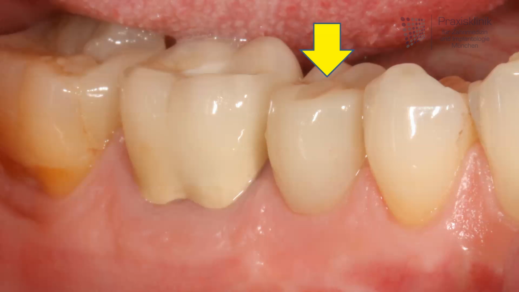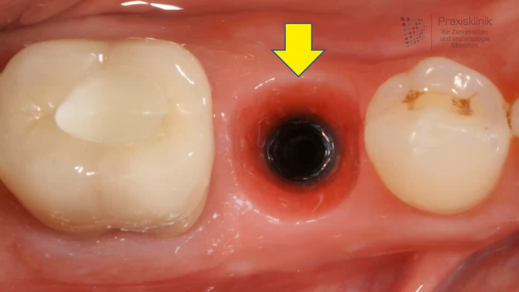You can see here the temporary indicated by the yellow arrow after 4-month wearing. And you can see the soft tissue here absolutely perfect. You can nearly not distinguish which one is a tooth and which one is an implant. So this is the situation before we take the impression. You can see the implant healed perfectly into the bone, and the soft tissue around is just complete without any inflammation and looks nice and healthy.